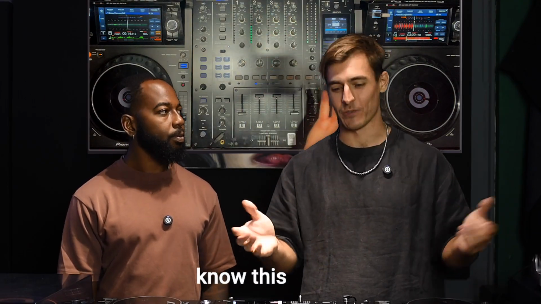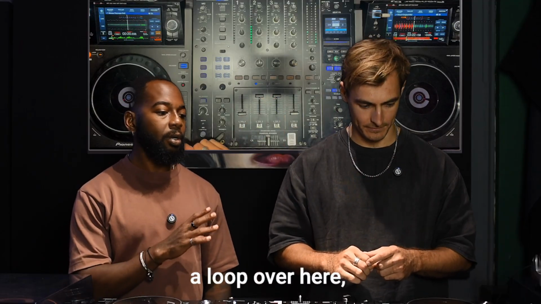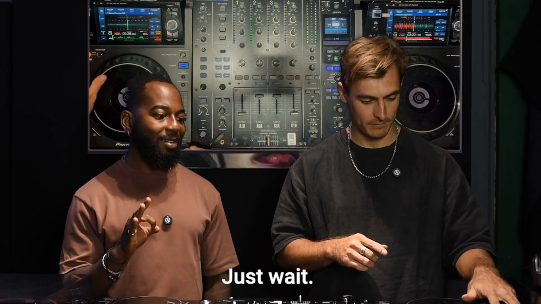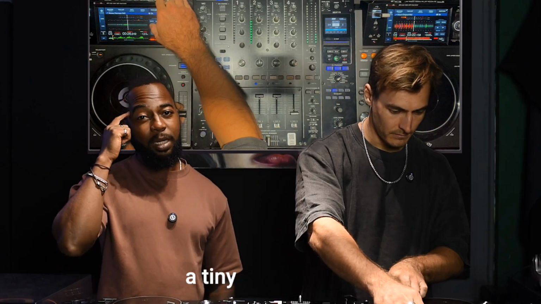I know you know this track. Essentially, similarly, he's going to create a loop over here, tighten the loop. Then the rest is a secret, just wait. There's a loop. Tight, tight. Now you need to do a tiny bit of math.